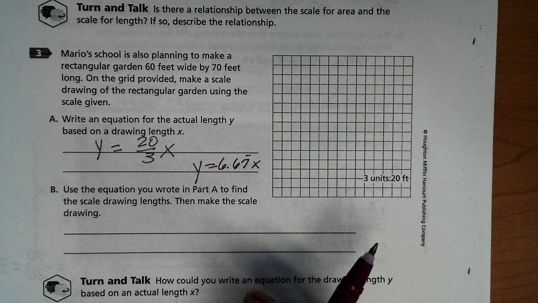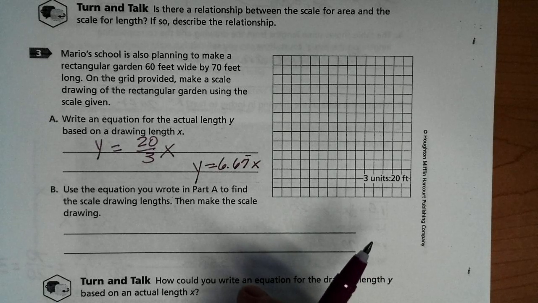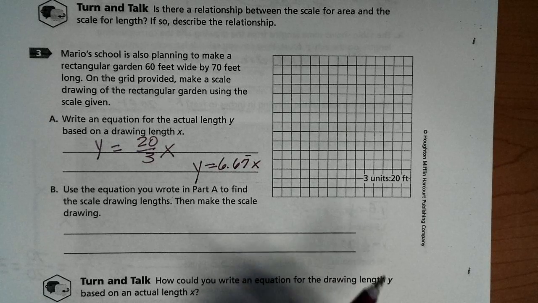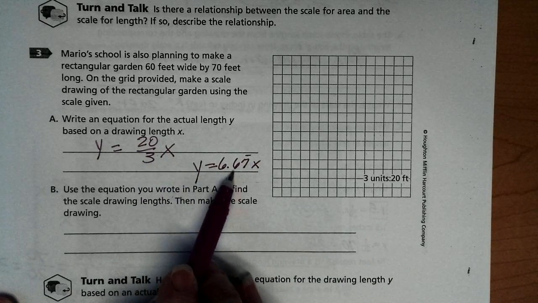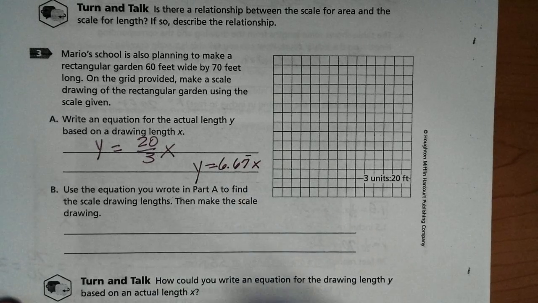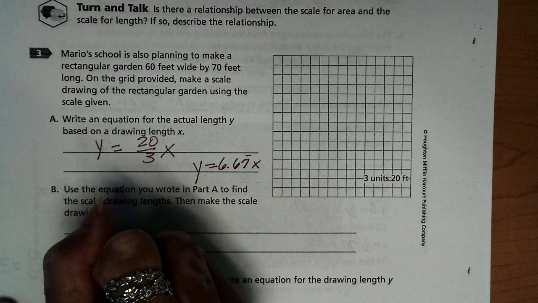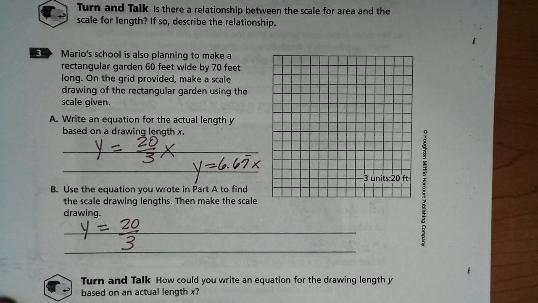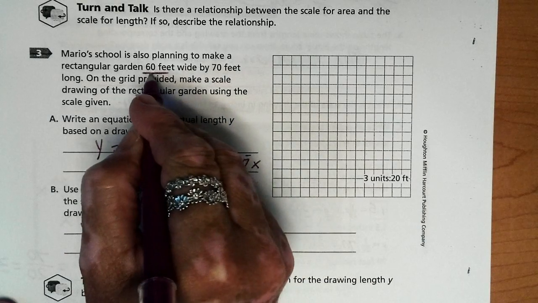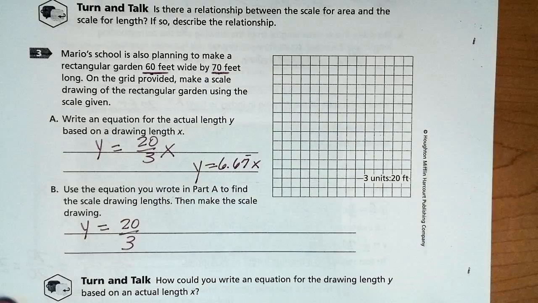All right, so use the equation you wrote in part A to find the scale drawing lengths, then make the scale drawing. So I'm going to go back to the fraction. I'm going to use the fraction, not this decimal. Okay? So y equals 20 divided by 3. We know the actual dimension is 60 and 70.